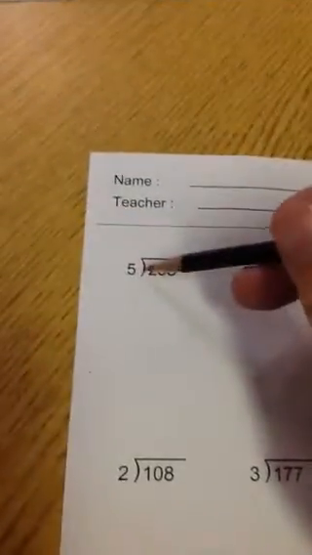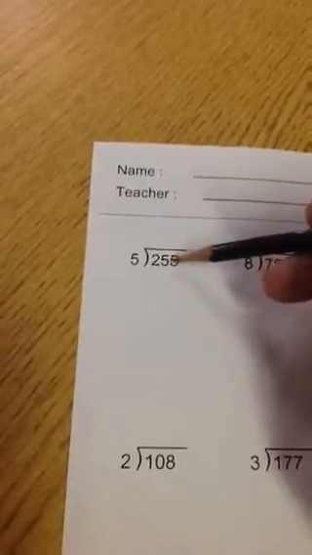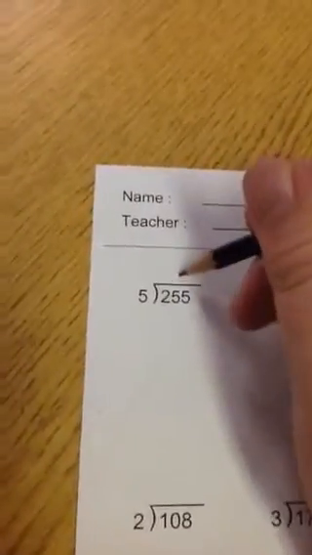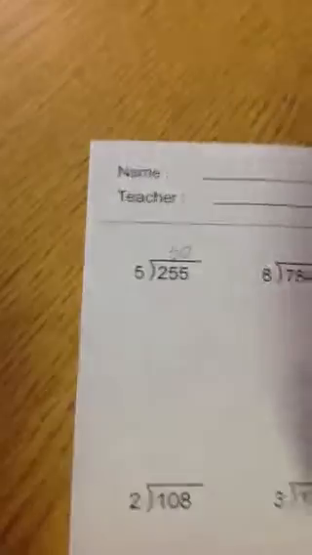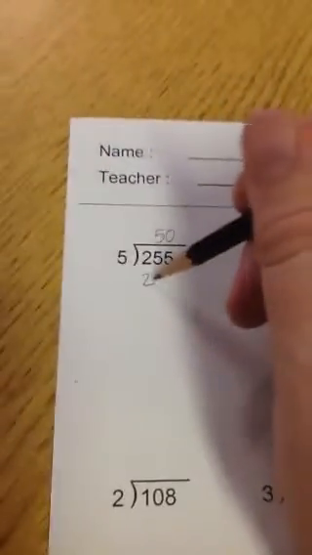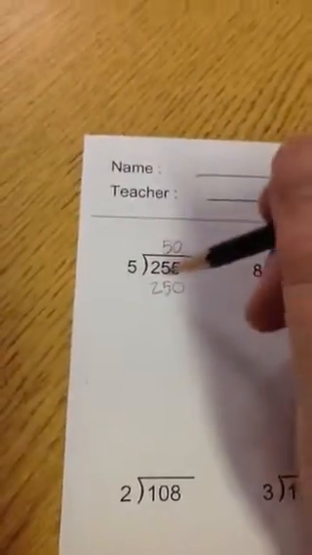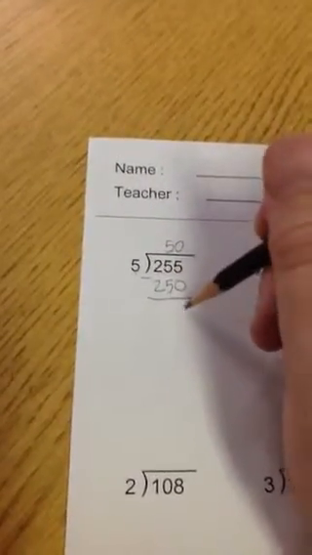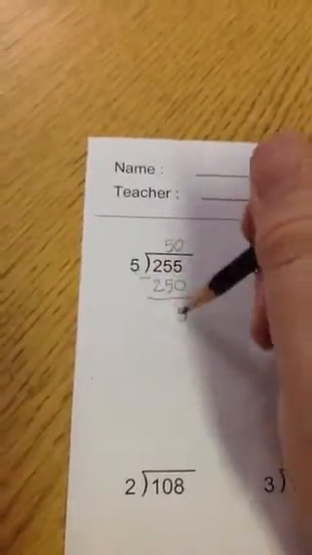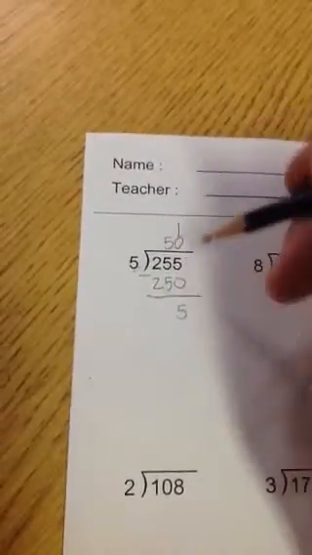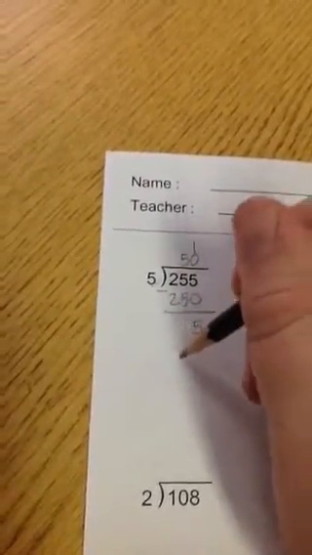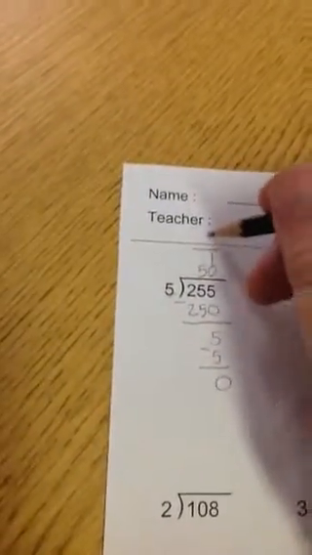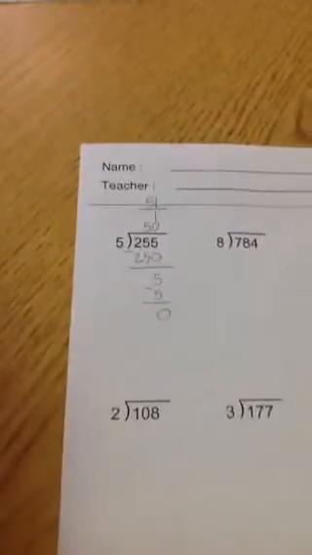So for the first problem, you have 5 and 255, so you're dividing 255 by 5. So you go 5 goes into 25 5 times. You put up your 5. You multiply. 5 times 5 is 25. You put the 25 down. You subtract. You have 5. 5 goes into 5 one time. You multiply 5 times 1. You subtract. You get 0. You add up. And your answer is 51.